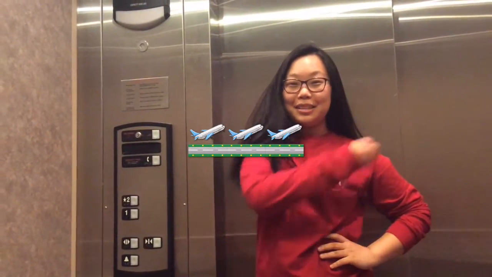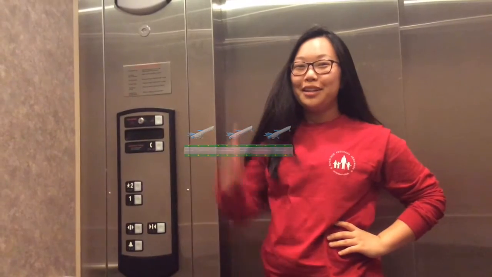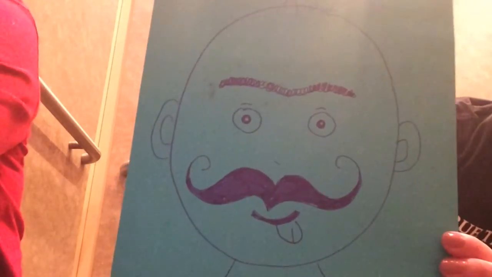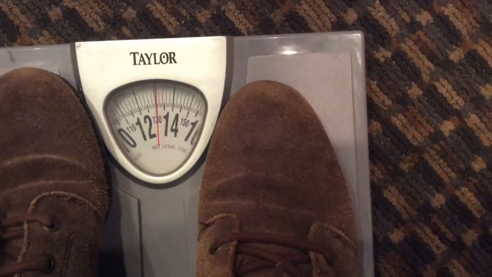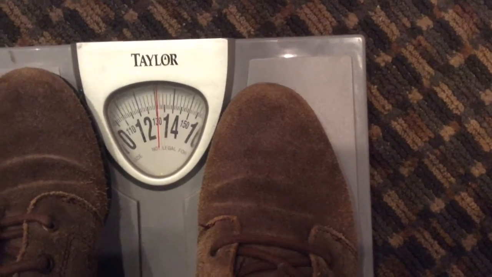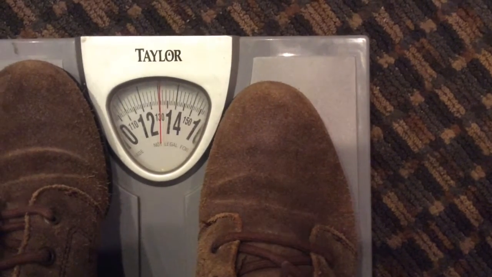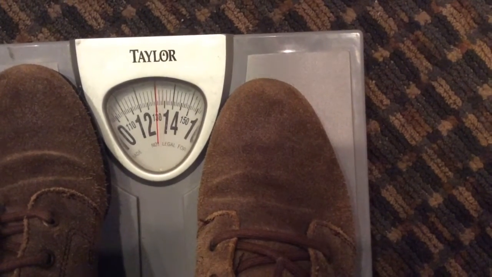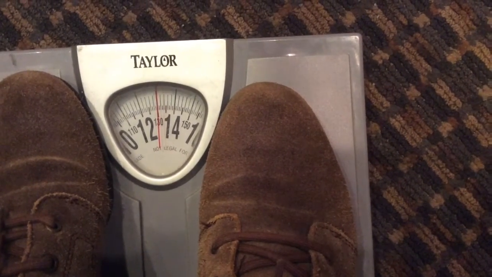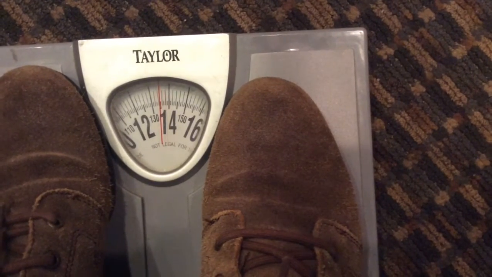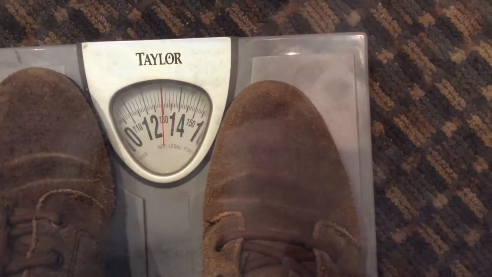Passengers, fasten your seatbelts as we are right now going up. Alright, we're going to be going up the elevator right now. Right now the subject weighs about 130 pounds. We're going to be going from level 1 to level 2. Notice this time that the weight went up 5 pounds instead of down 5 pounds.